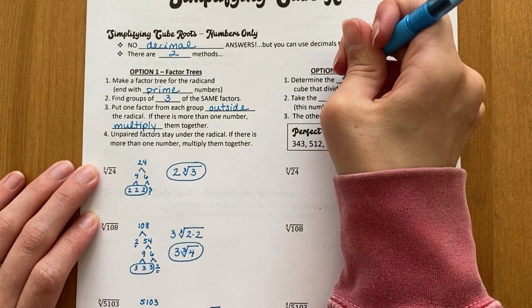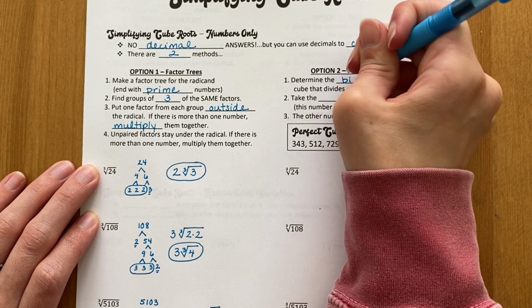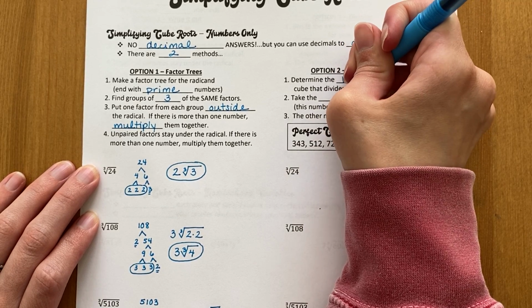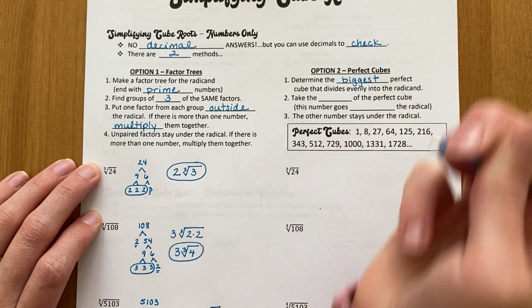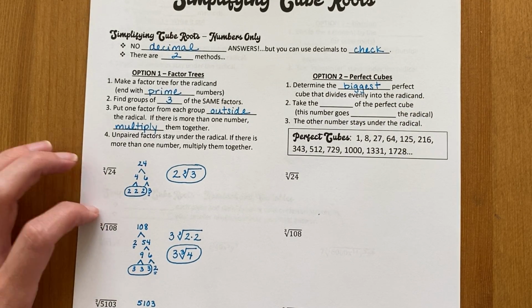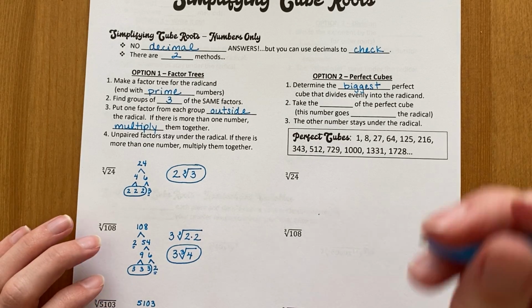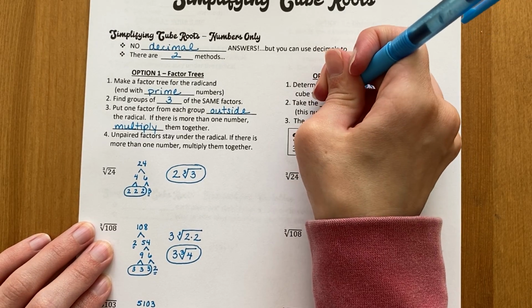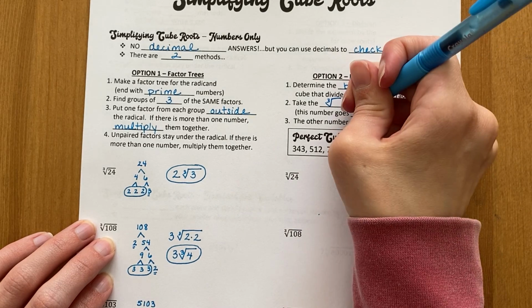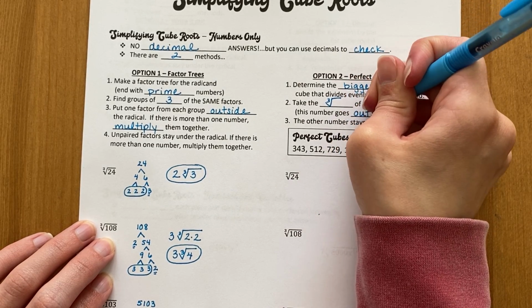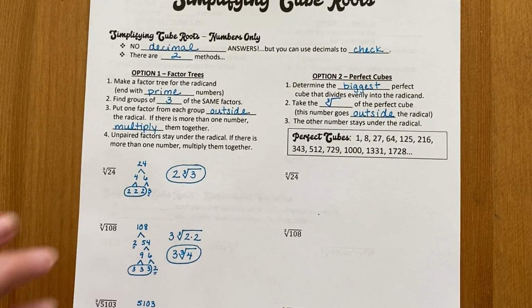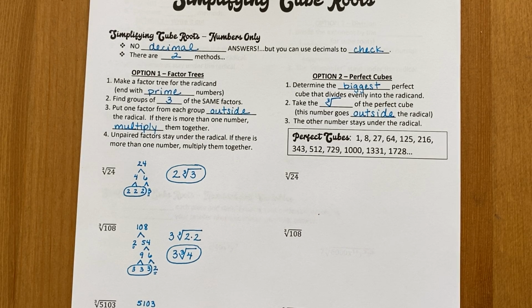So you still determine the biggest perfect cube that divides evenly into your radicand. Again, if you don't choose the biggest perfect cube, your answer will be simplified, but not in the simplest form that it can be in. Then we take the cube root of the perfect cube part, and that number is going to go outside the radical. Whatever other number that was paired with that is going to stay underneath the radical.